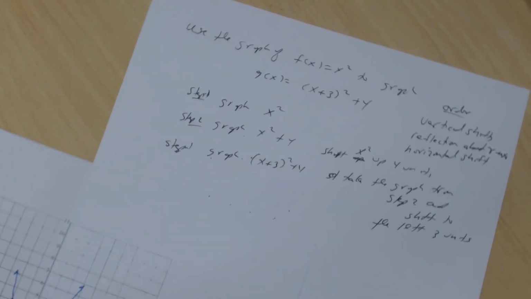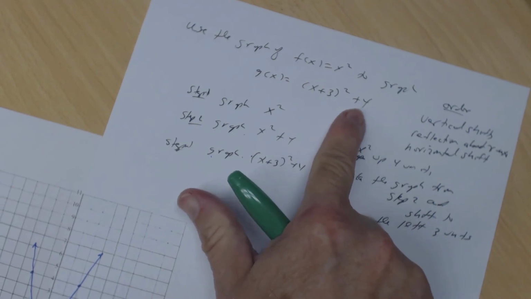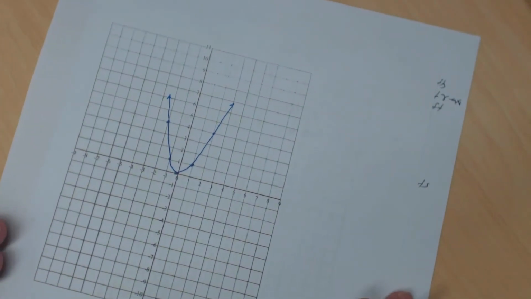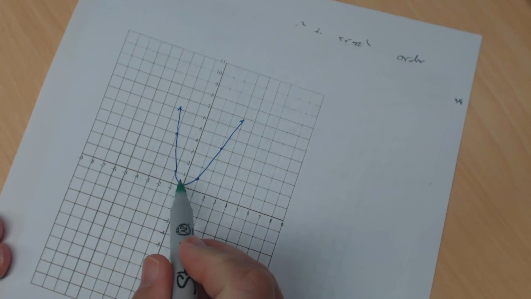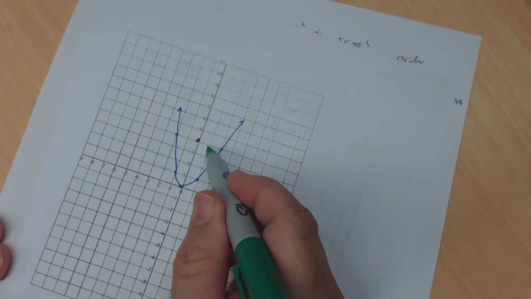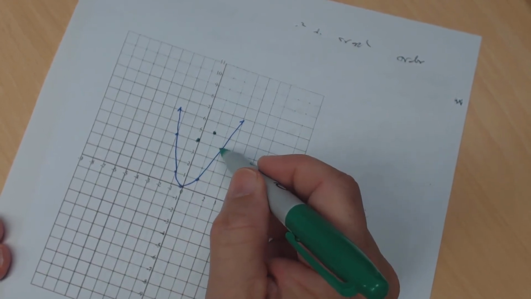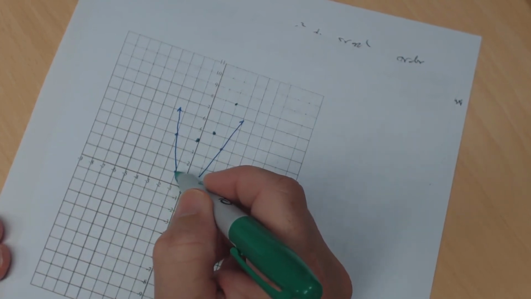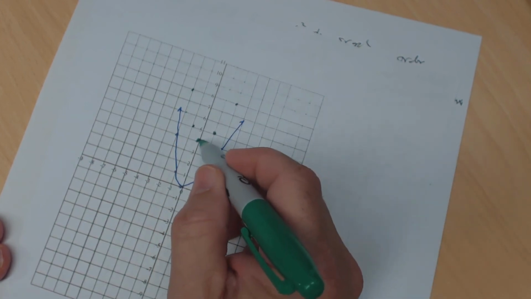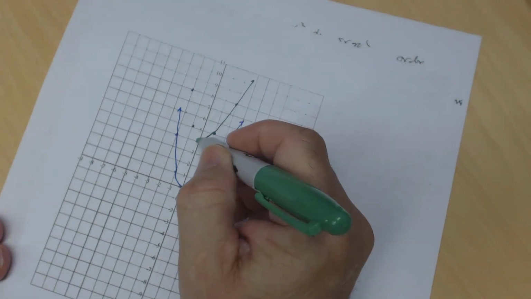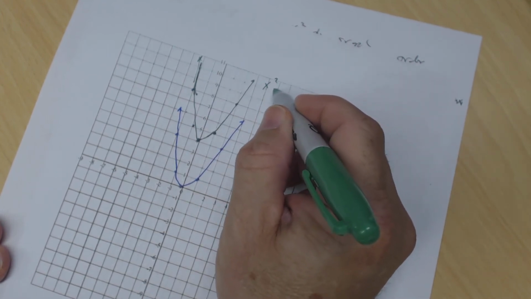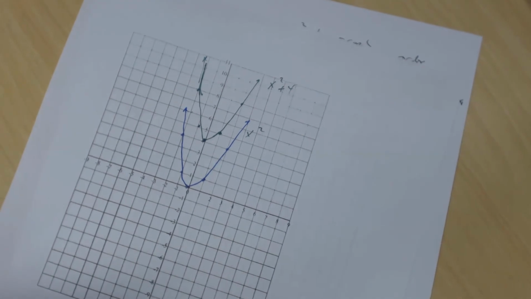The next thing I have to do is the vertical shift, so I'm going to go up 4 units. I take every point and go up 4 units. Just count the grid lines. (0, 0), move it up 4 units: 1, 2, 3, 4. (1, 1), move it up 4 units: 1, 2, 3, 4. Do the same for each point. Then you just draw your graph right here. I didn't draw it very well, but just know that this is x squared plus 4, and this is x squared.